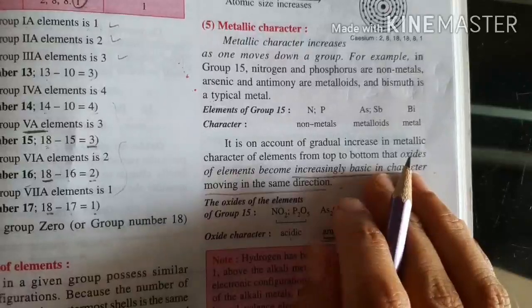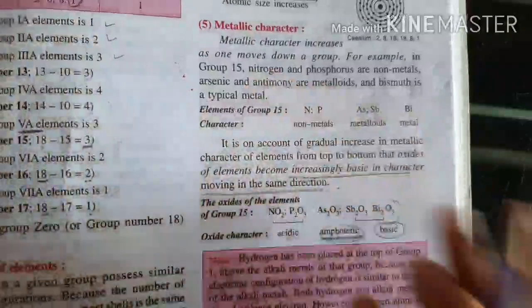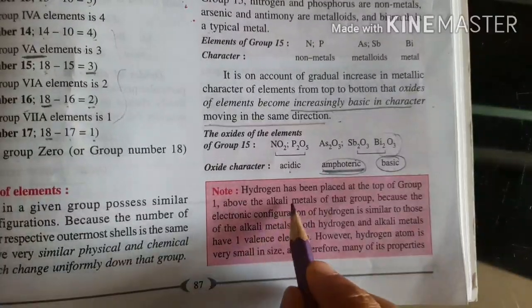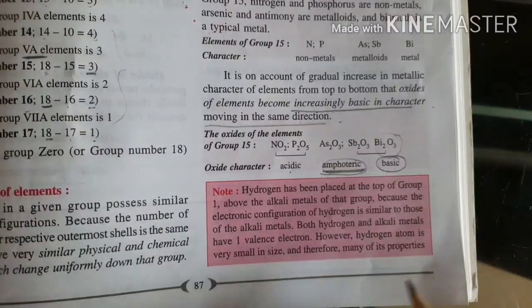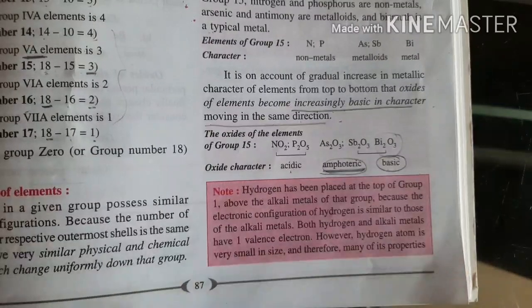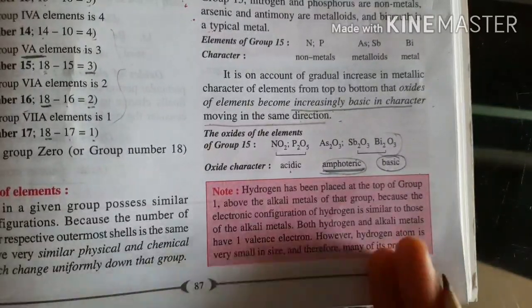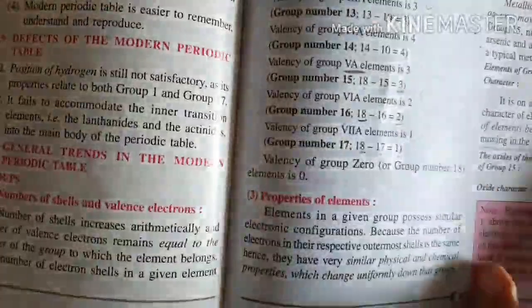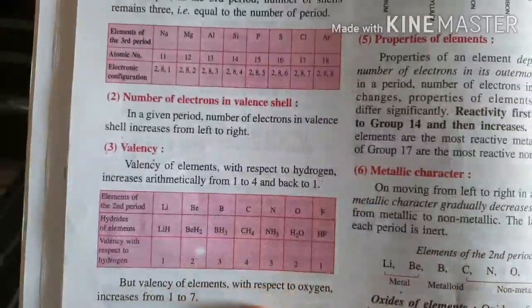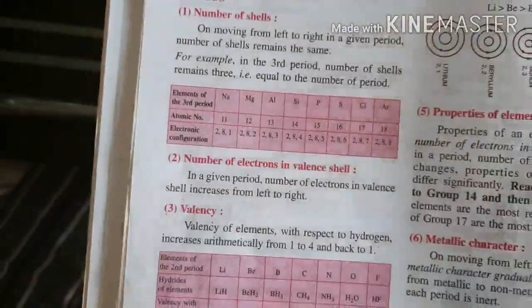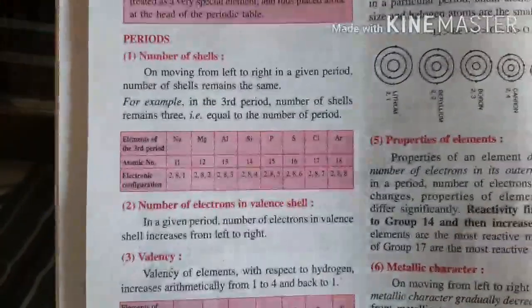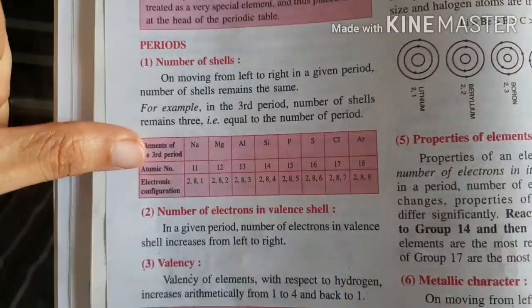Okay, have you understood this metallic, non-metallic and atomic size property? Now here a note is given about hydrogen, that hydrogen has been placed at the top of the group and the reason behind that. You read it yourself. It is very easy, and we have already explained many times the hydrogen controversy, the place where it is put. That is given here. Okay, now the next one in the next video.